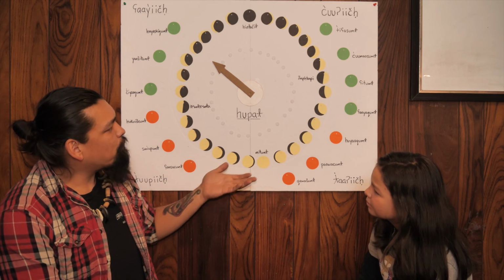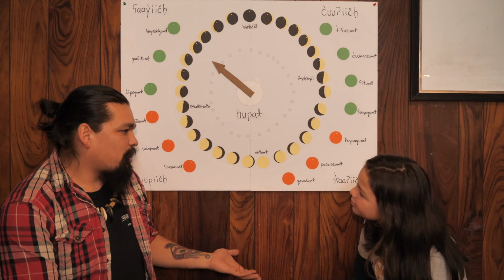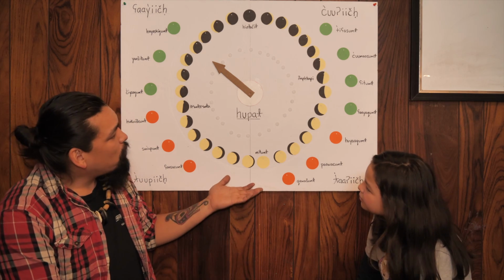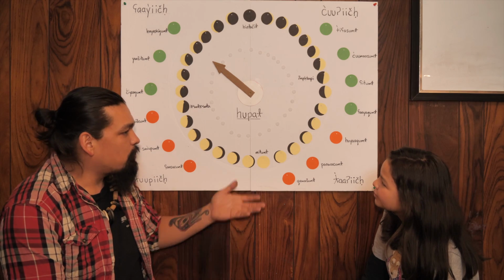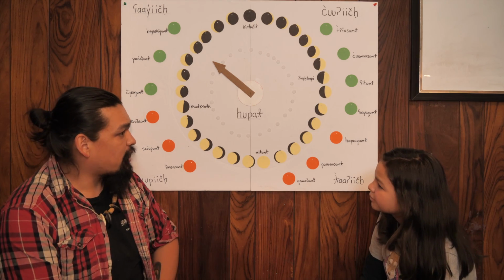We often forget these things today with the calendar system that we use. So this chart is one way to be able to relearn these teachings of the way that our ancestors followed the moon system instead of the sun as a calendar.